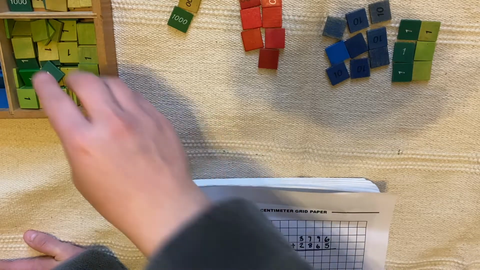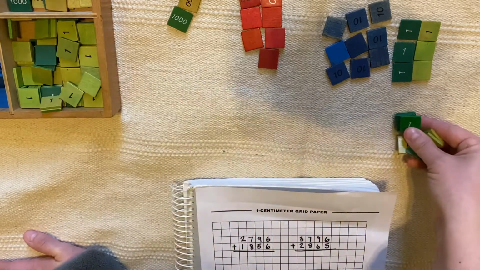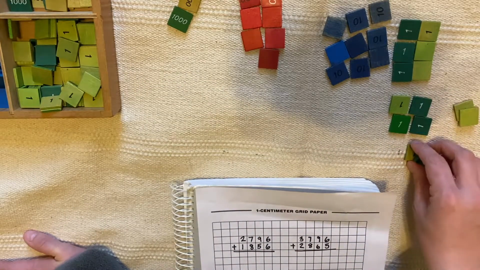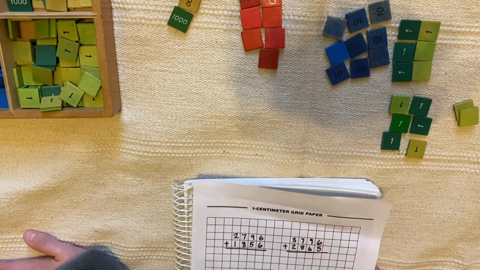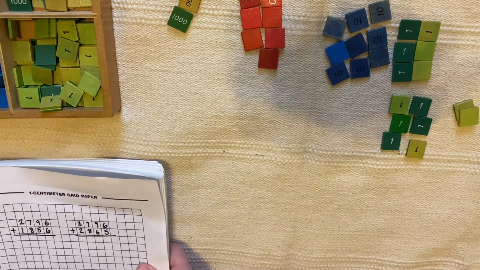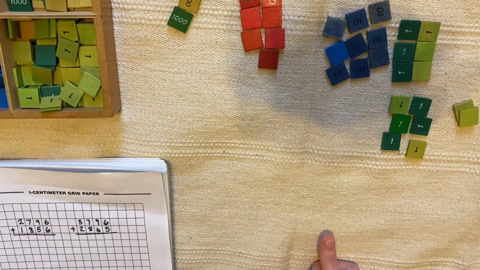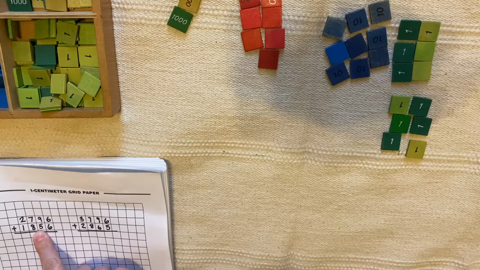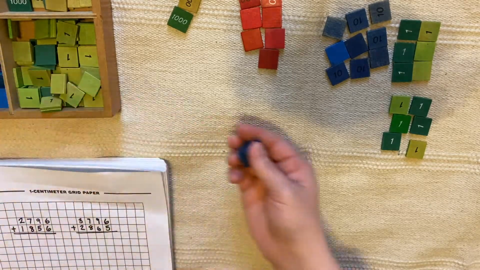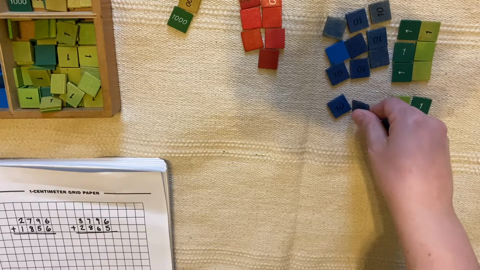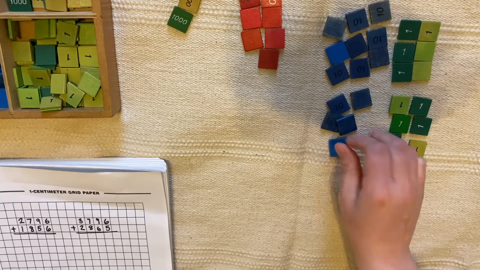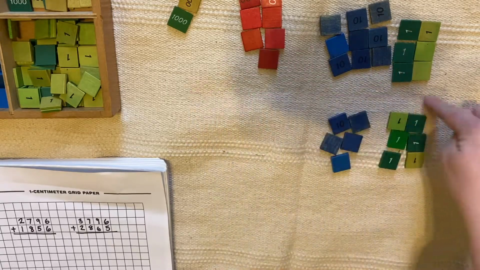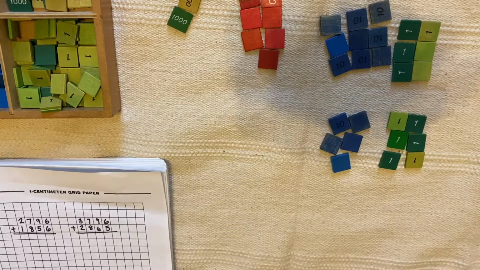We have 6 units again. 1, 2, 3, 4, 5, 6. I think I'm going to move this right there. I think that's better. And then we need 5 tens. 1, 2, 3, 4, 5. You see, I'm keeping these separate with the material.